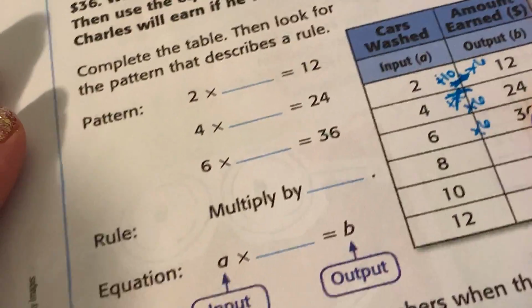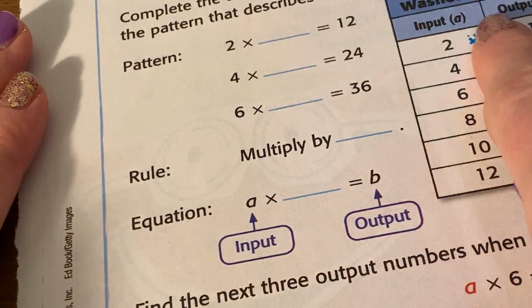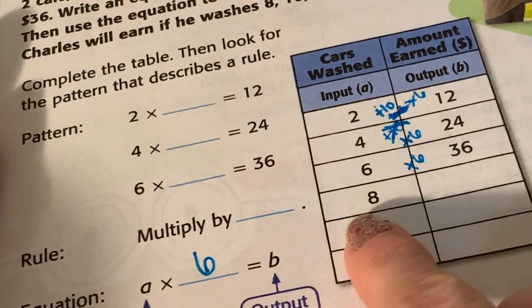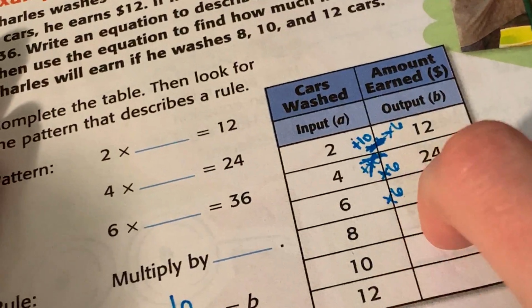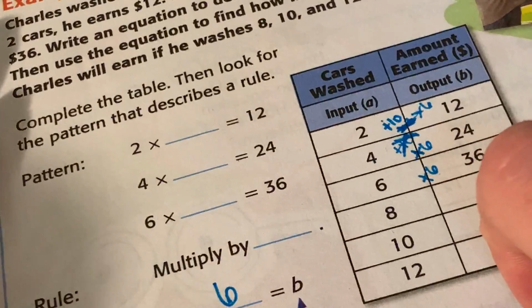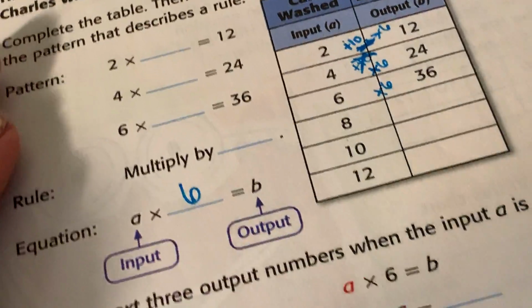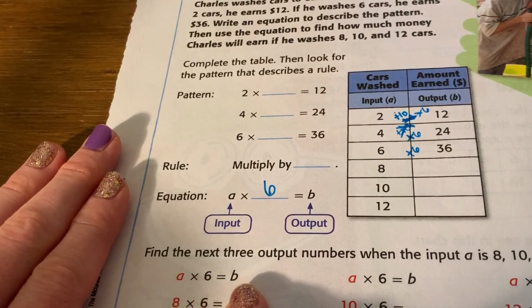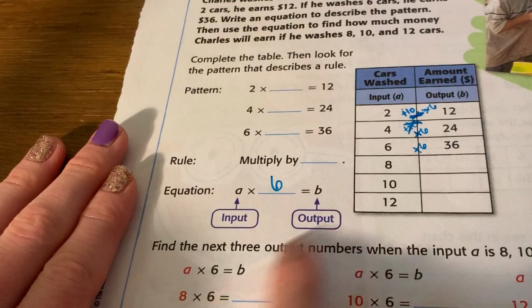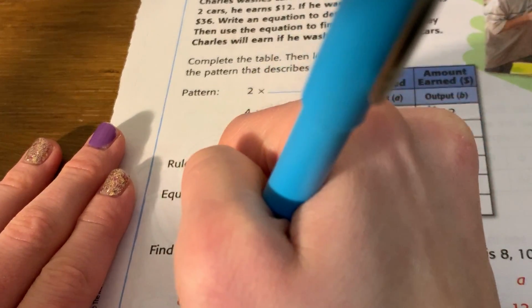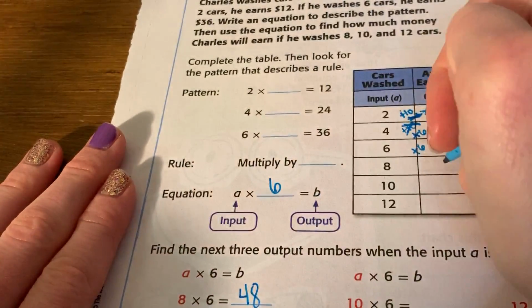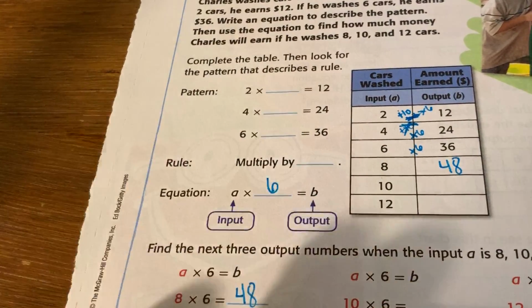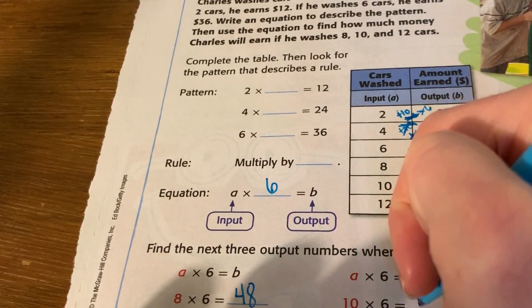So I'm going to go ahead and write the equation over here. Input A times 6 equals B, output. So I'm going to use that to go ahead and find out what the next 3 outputs are going to be. So A times 6 equals B. So A in this case is 8. So 8 times 6 is 48. So I'm going to put 48 here. 10 times 6, that is going to give me 60.